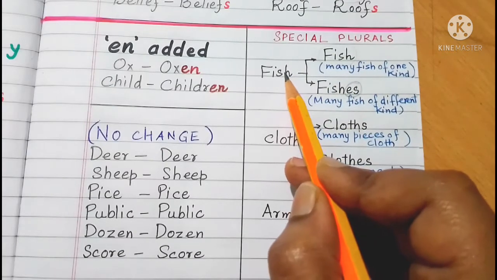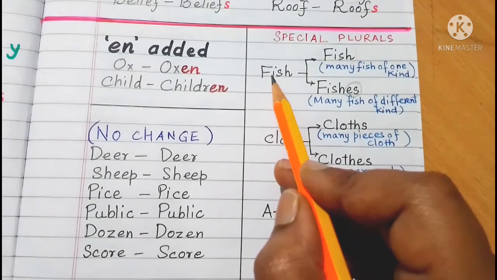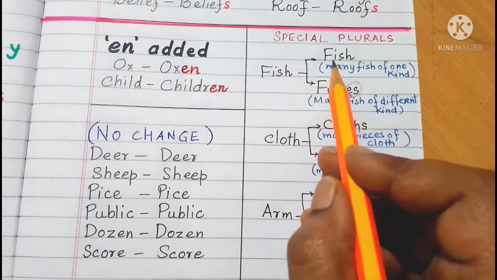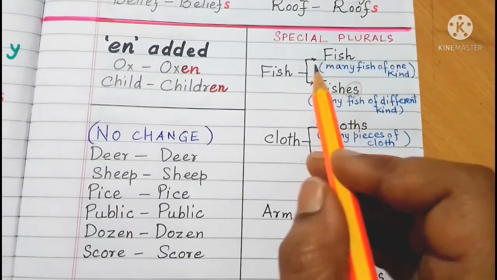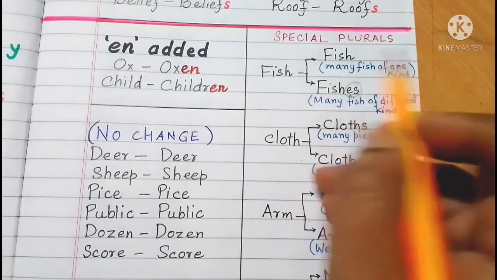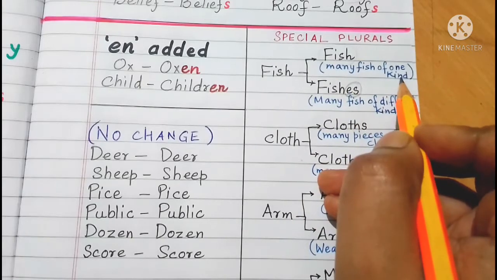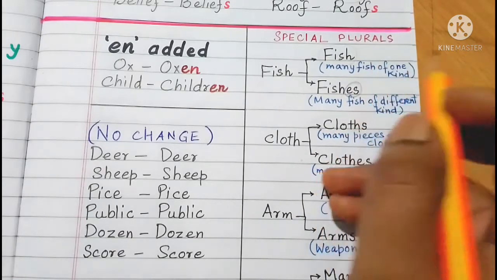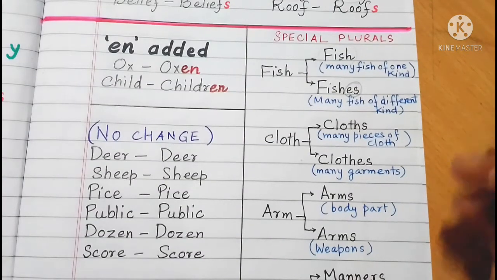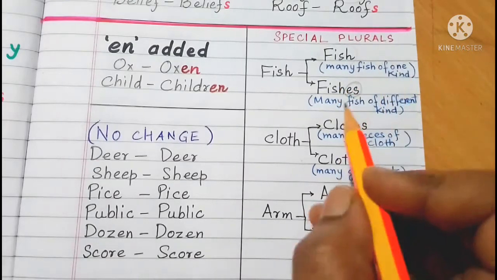If this is singular form, this is plural form. So say for example, rohu fish. You have one fish, then you would say this is one rohu fish. And if you have 10 rohu fish, then you will say 10 rohu fish. You won't say 10 rohu fishes because it is rohu only, many fish of one kind. But if you add katla, mrigal or some other varieties of fishes with that particular rohu, then you will say it is fishes.